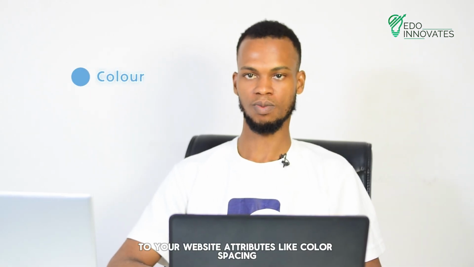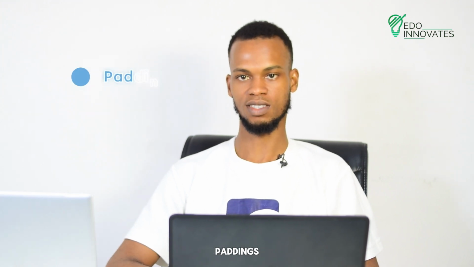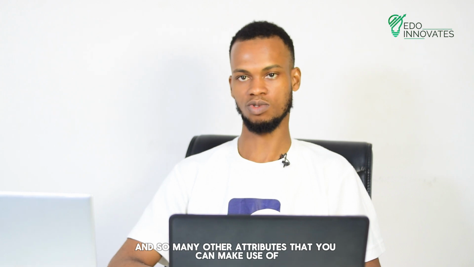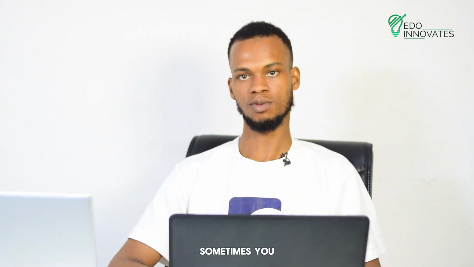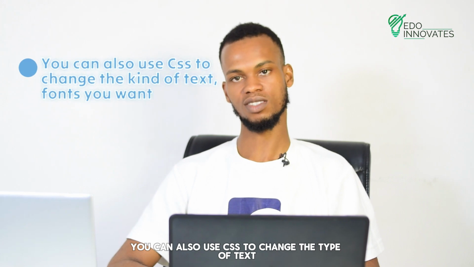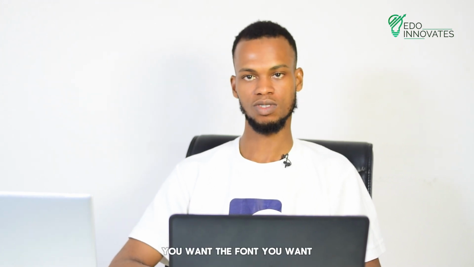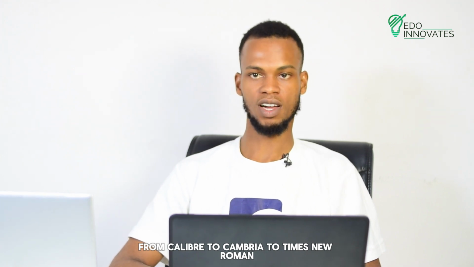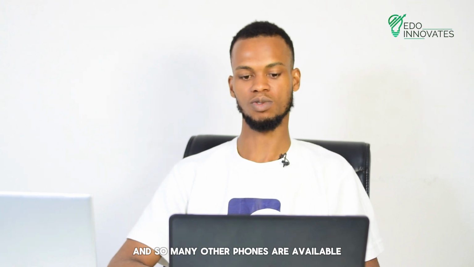Attributes like color, spacing, which is achieved using margins, paddings, floats, and so many other attributes that you can make use of. All right? Sometimes you can also use CSS to change the type of text you want, the font you want, from Calibri to Cambria to Times New Roman, and so many other fonts are available.